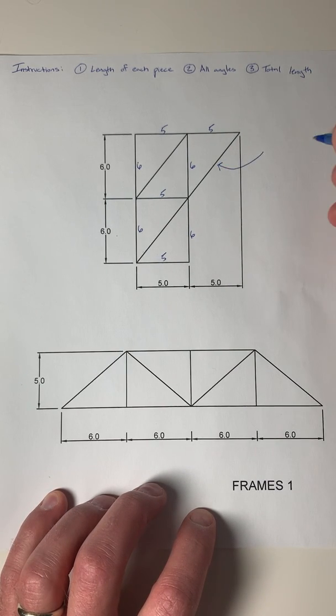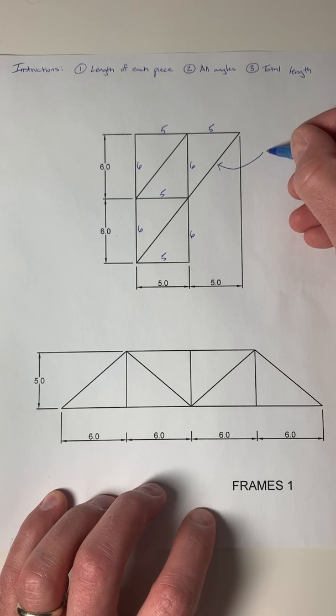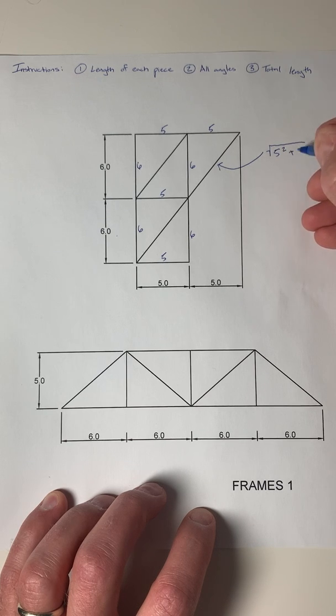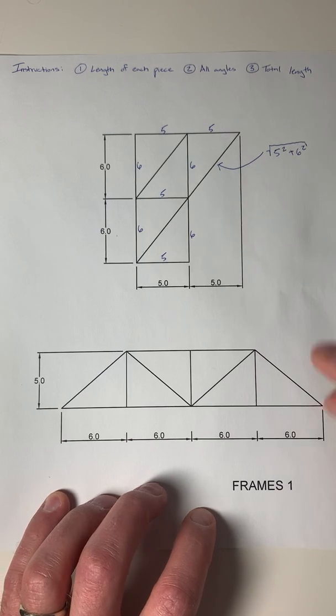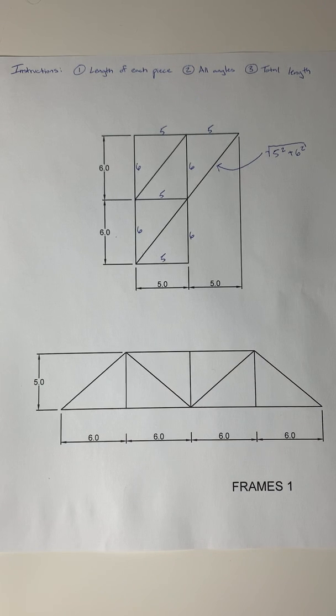So here the Pythagorean theorem says that that length is the square root of 5 squared plus 6 squared. So then I'm going to go to my calculator and I'll type that in. So in the calculator, I'm typing in the square root parentheses of 5 squared plus 6 squared and the parentheses, and I get the answer of 7.81.